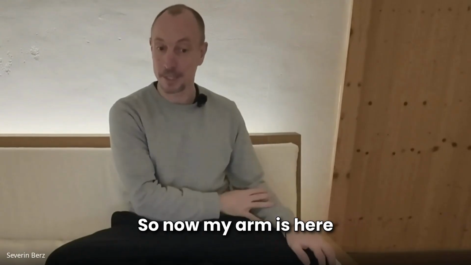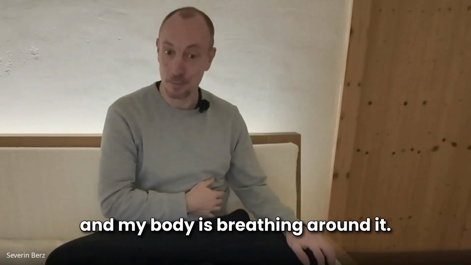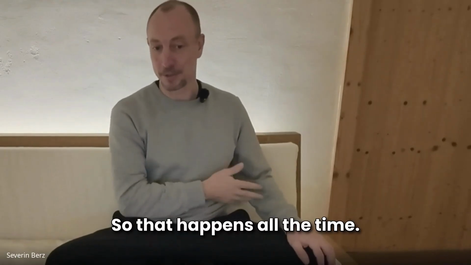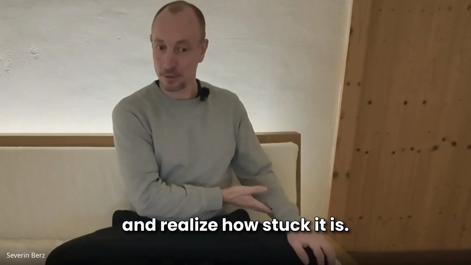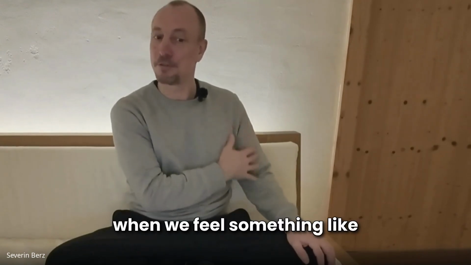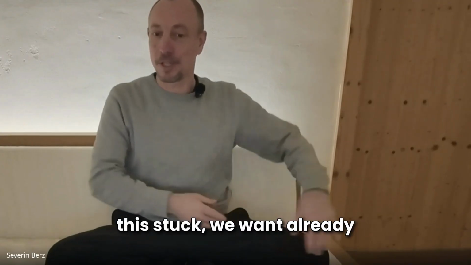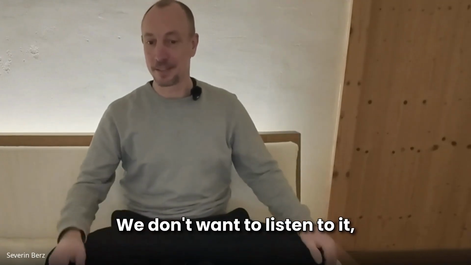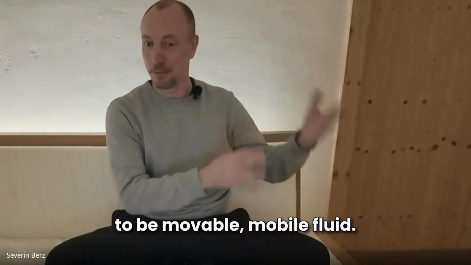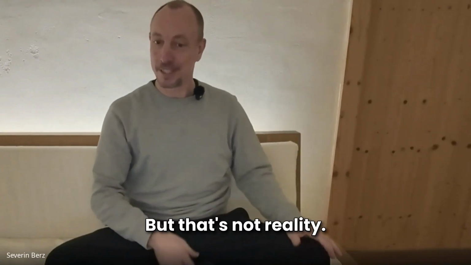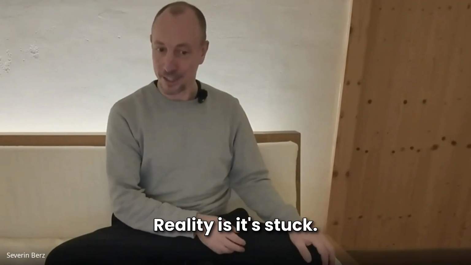So now my arm is here and my body is breathing around it. That happens all the time. So we need to learn to be conscious of it and realize how stuck it is. That's the first step, very important. Because usually when we feel something stuck like this, we want to correct it in the first second. We don't want to listen to it. We don't like it. We want it to be movable, mobile, fluid. But that's not reality. Reality is it's stuck.